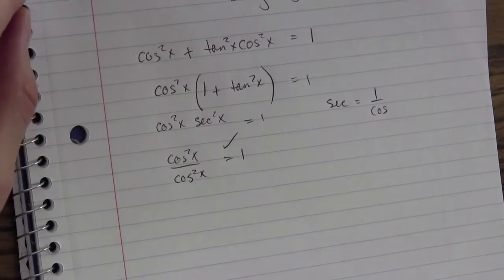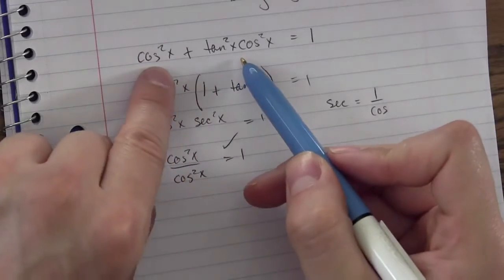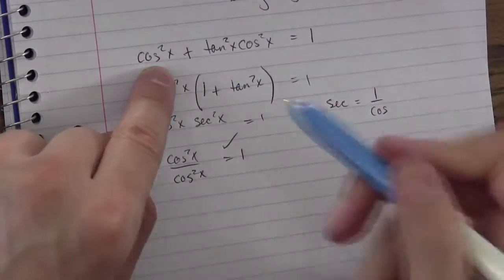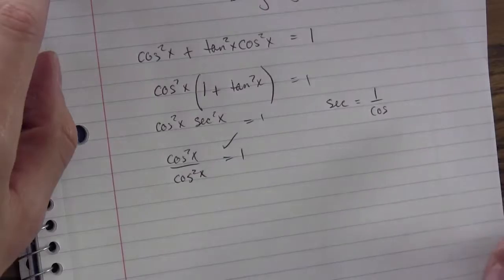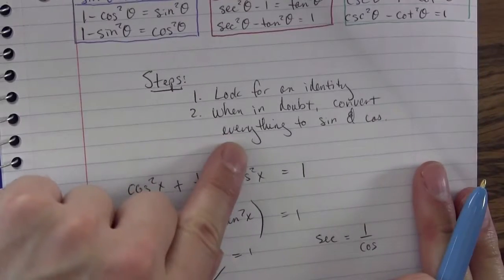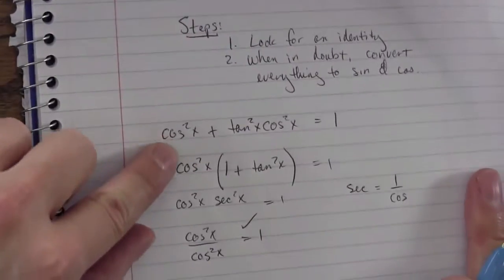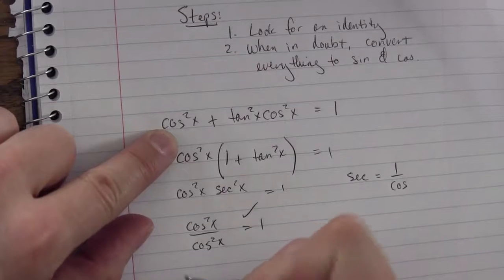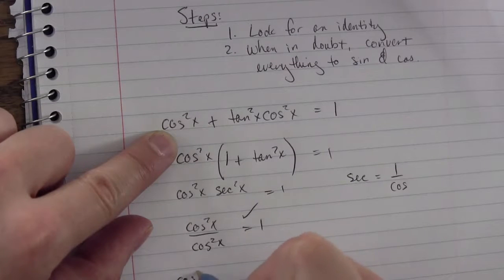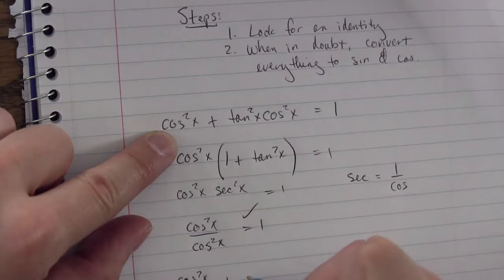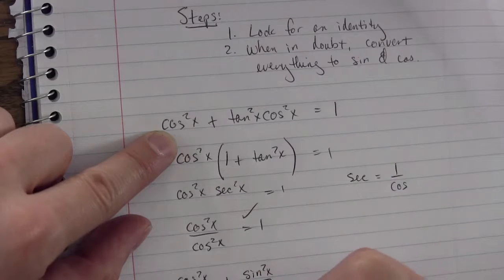Now, let's say that you don't see this, that it doesn't occur to you to factor out a cosine squared. Well, when in doubt, we can always convert everything to sine and cosine. So here's what that looks like. Going back up to here, we convert everything to sine and cosine. So that's going to be cosine squared x plus sine squared x over cosine squared x times cosine squared x.